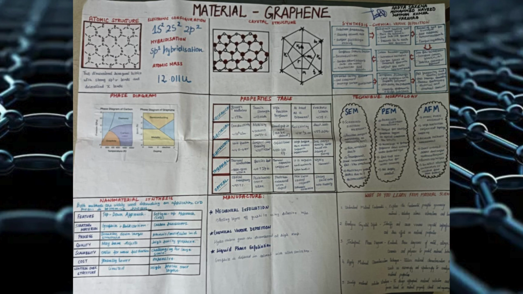How does atomic force microscopy work? Atomic force microscopy uses a sharp tip to scan the surface of a sample and measure the forces between the tip and the surface. Atomic force microscopy can be used to image the surface topography of graphene and measure its height and thickness. Now, let us go to the interesting part, nanomaterial synthesis.